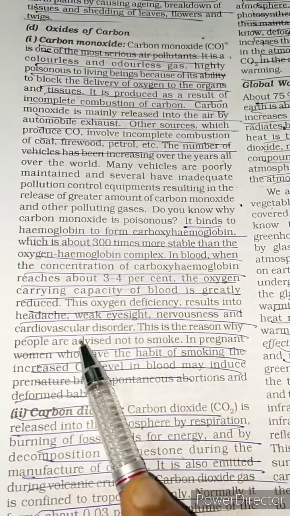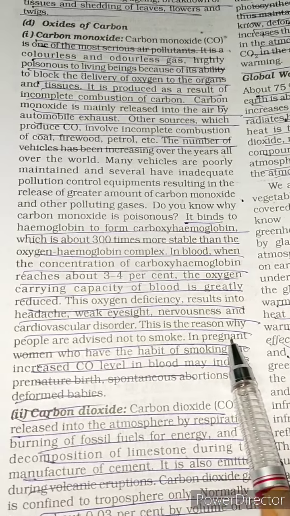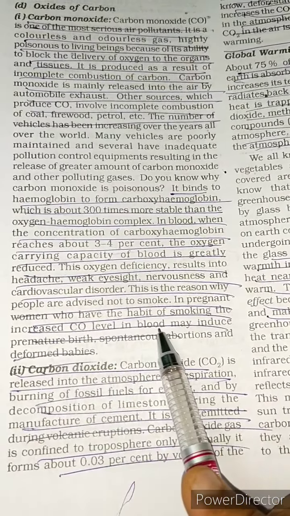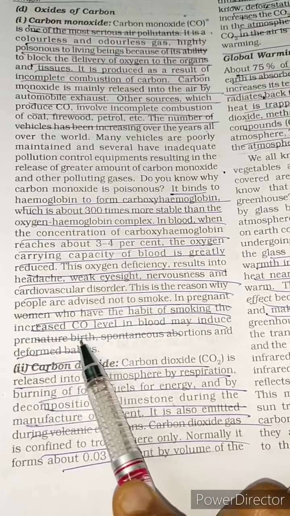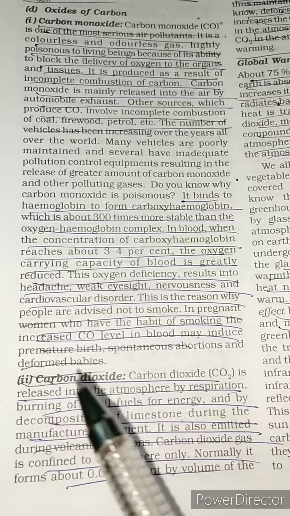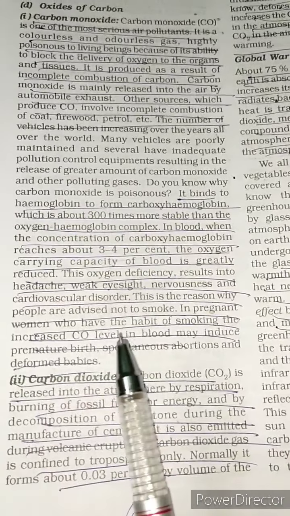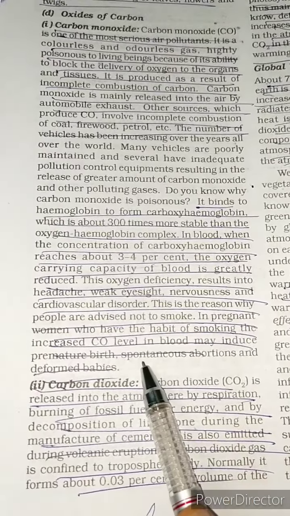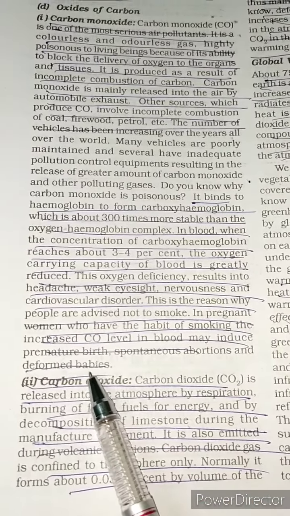This is the reason why people are advised not to smoke. In pregnant women who have the habit of smoking, the increased CO level in the blood may induce premature birth. Premature birth is when the baby comes before the trimester, that is, before 9 months. Spontaneous abortion, just an incomplete baby comes out, and deformed babies, of course.